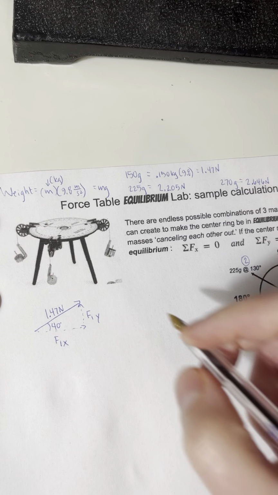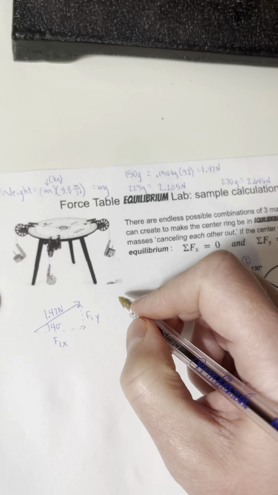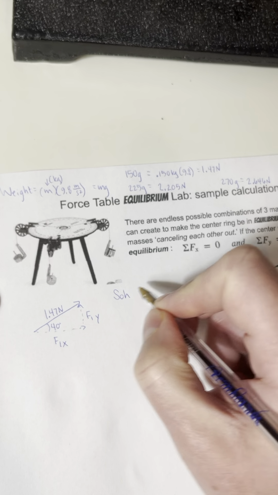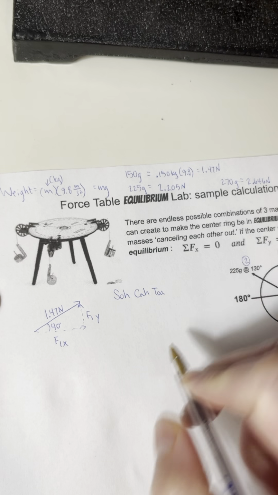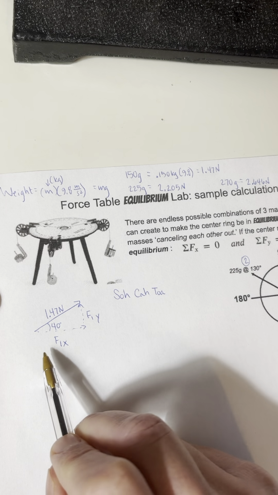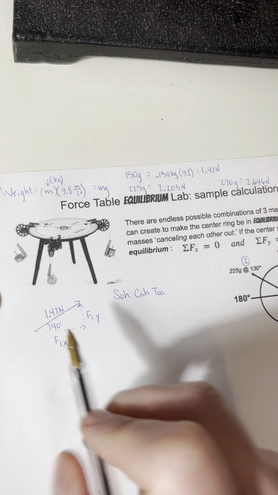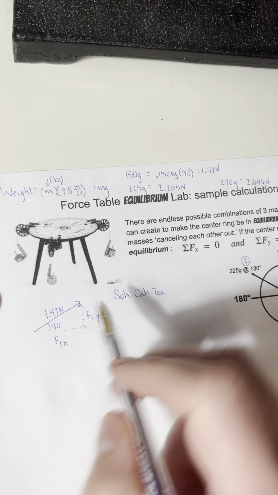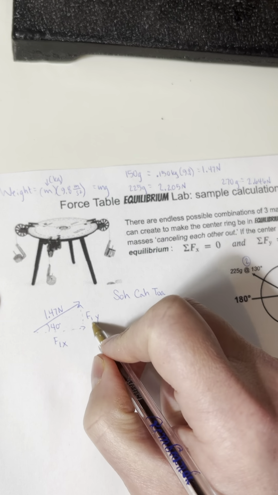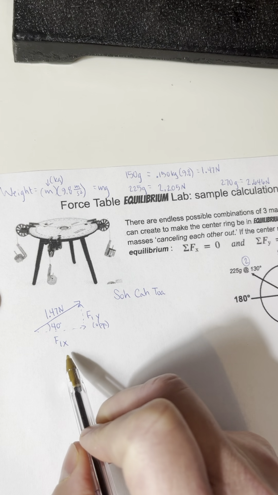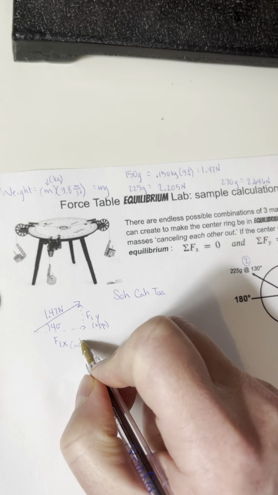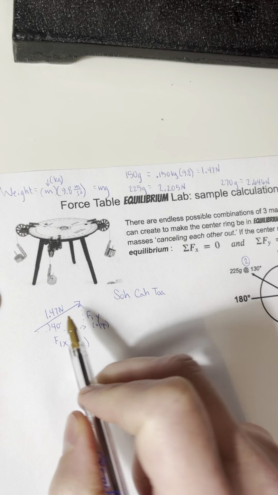We've done this before with velocity vectors. We can use trigonometry and our little SOHCAHTOA reminder about which combination of side lengths we can use to figure out each component. Relative to this 40-degree angle, this is the opposite side. Relative to the 40-degree angle, this is the adjacent side. And the longest side is the hypotenuse.